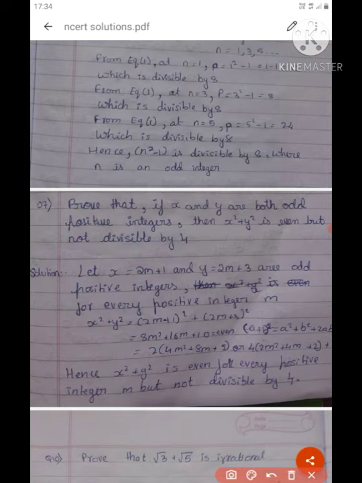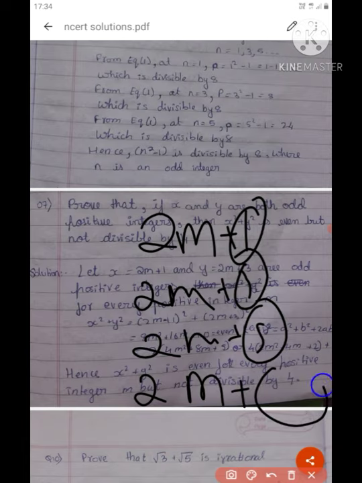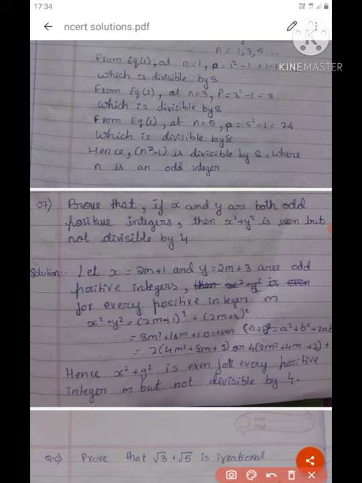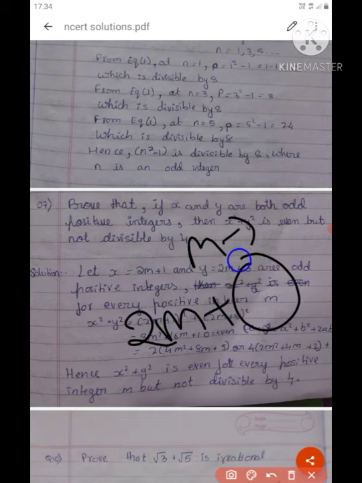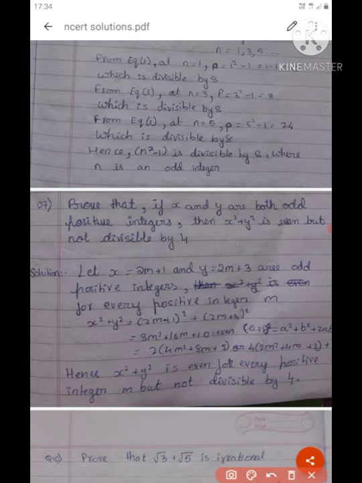So we understood that 2m plus 1, 2m plus 3, 2m plus 5, and even if we observe with this, all are odd integers itself. So 2m plus any odd integer is nothing but giving us a resultant as an odd integer itself, where m is a positive integer. Or it can be even a negative integer too. If m is an integer, then 2m plus any odd integer is of the form of an odd integer. So they are saying x and y are both odd integers. So we'll take x to be 2m plus 1 and y to be 2m plus 3. Both are odd integers itself.